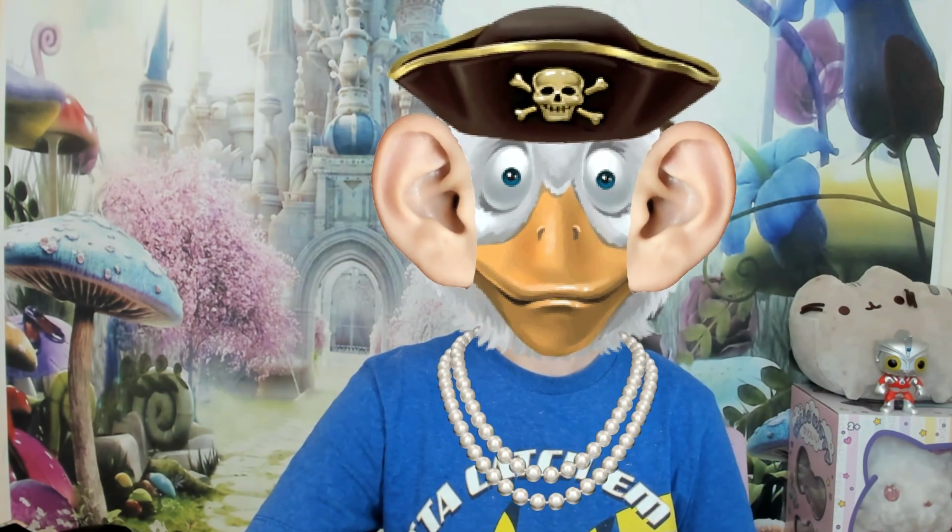I can be a princess if I want to. You can even layer these, which is something that you normally can't do with AR features. I can be Ultraman and then put this wig on top, and then I can give him a tiara. I can do all of these things. I can be a duck and then give him ears and a necklace and a pirate hat, right? I mean, there are so many things that you can do with this.